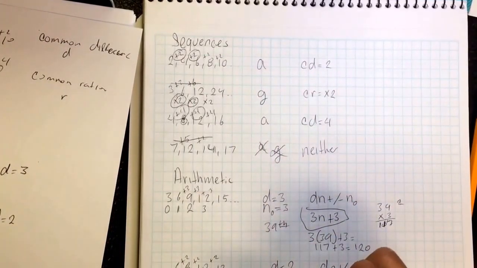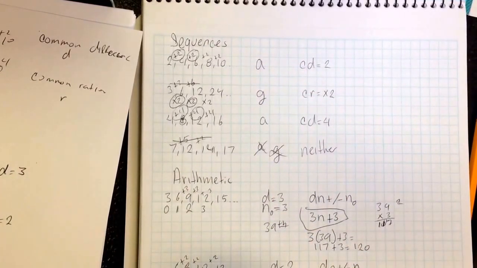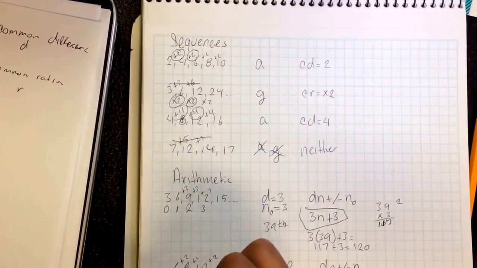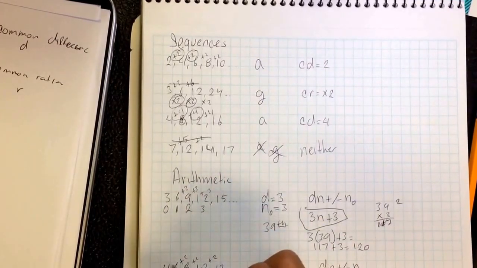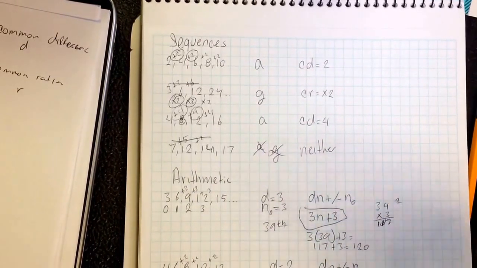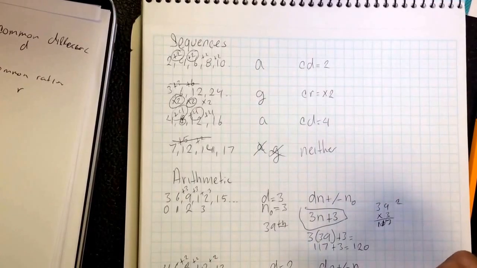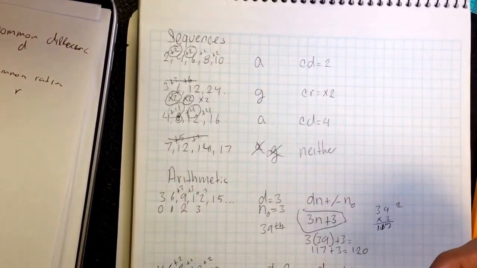So what is n sub 0? The zero term. If this is 1, this is 2, that's 0, right? So what would it be? 4. Because if you're adding this way, you subtract: 6 minus 2 is 4. Now let's build our rule. What is d? 2. 2 times n plus 4. n sub 0 is 4.